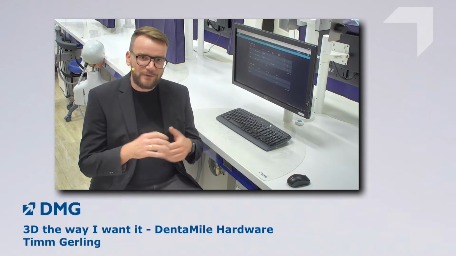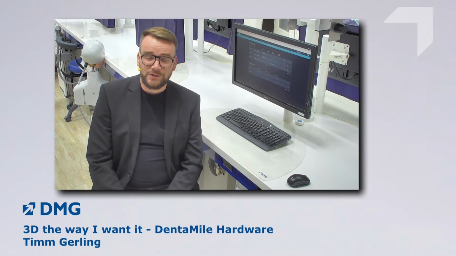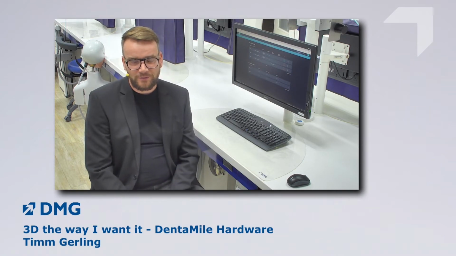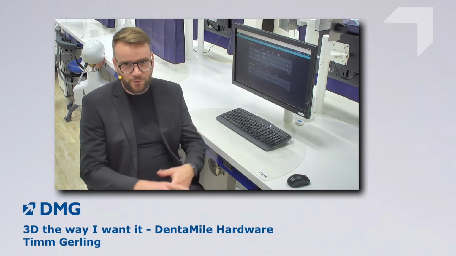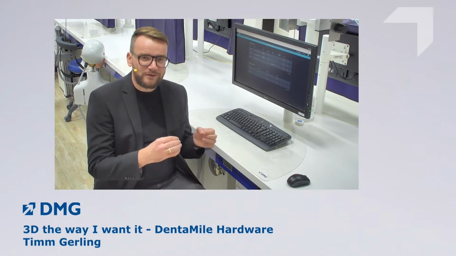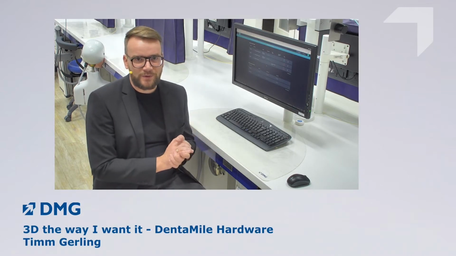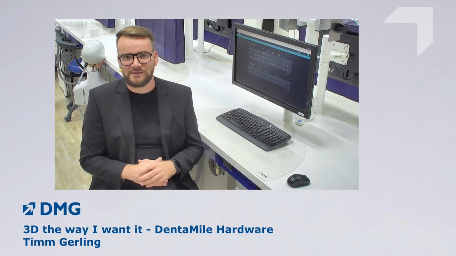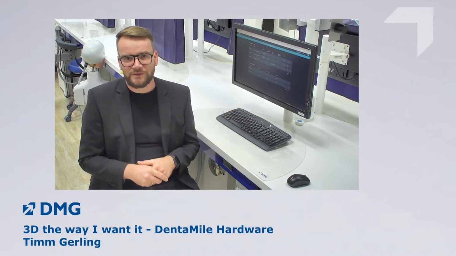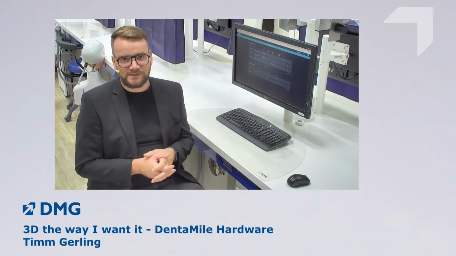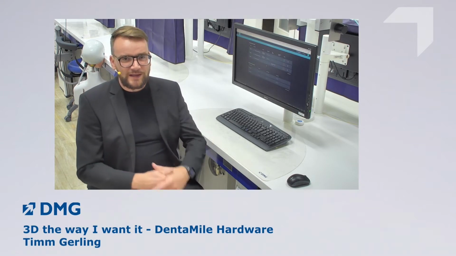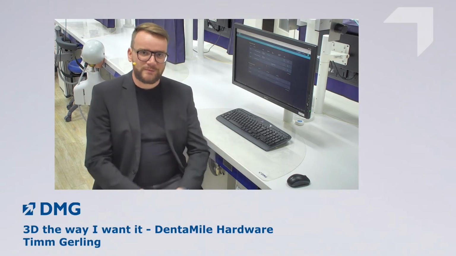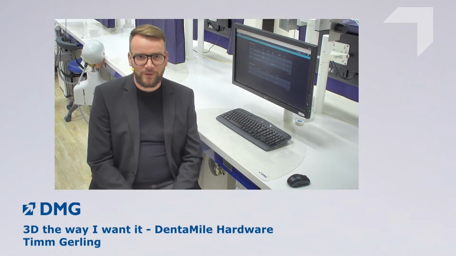And we have integrated the digital workflow for a bleaching tray, or also called whitening tray, and we can design this in DentaMile Connect in a web browser version. So with no software installation on your PC, just type in the address in the web browser, and then you can start with the design. So let's directly jump into DentaMile Connect and take an overview about the designing workflow.